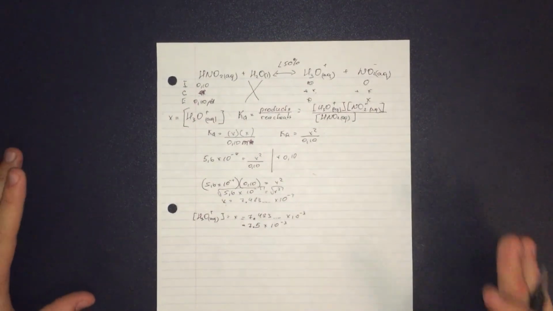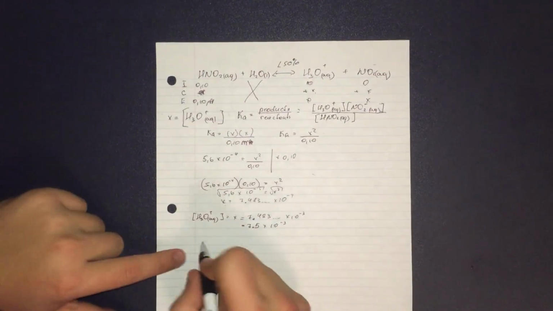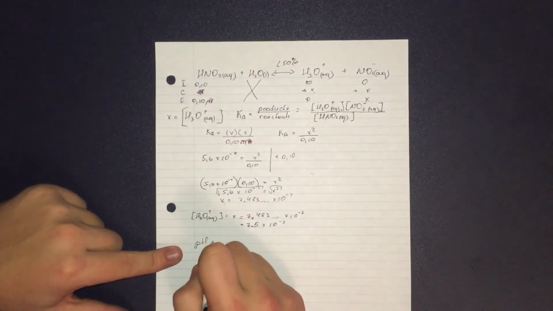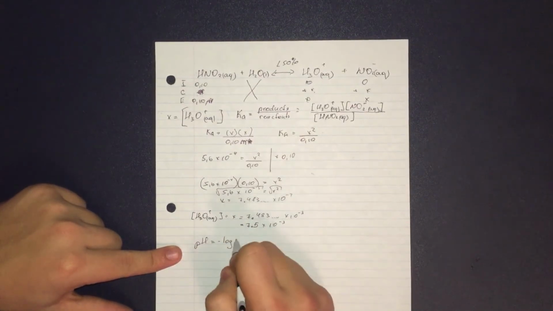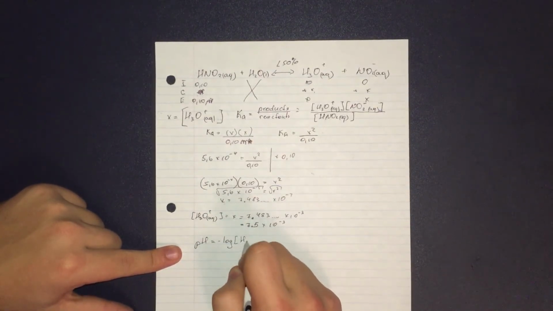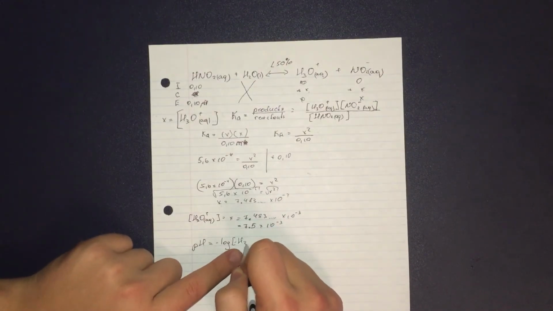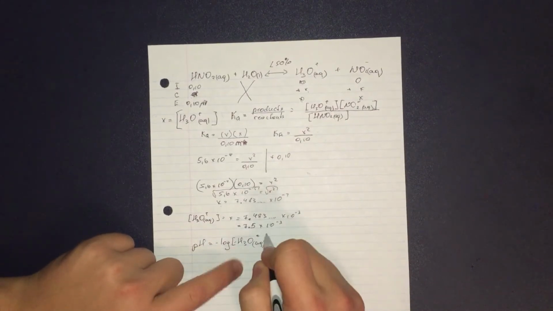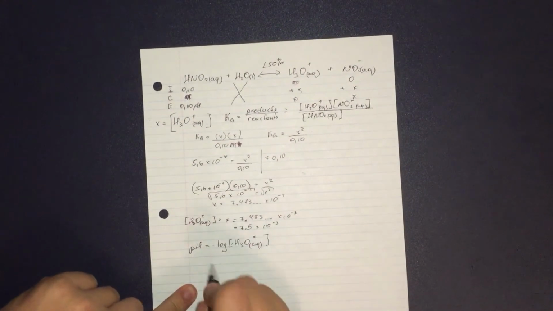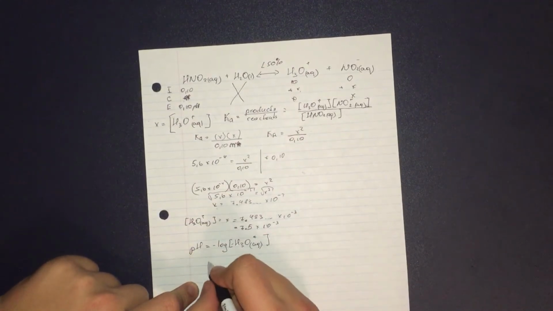The second thing we're looking for is our pH. We know one formula. The formula is pH is equal to negative log of the hydronium ion concentration. We have our hydronium ion, which makes our life easy.